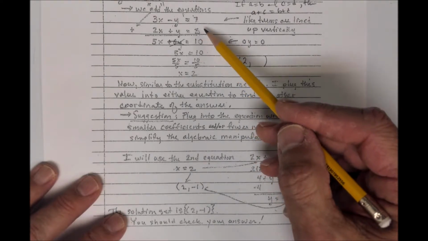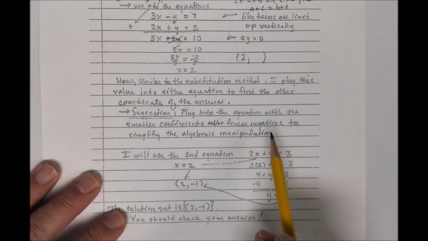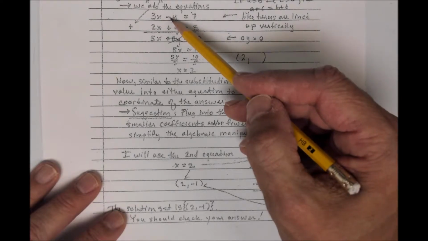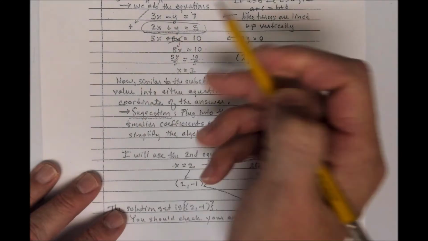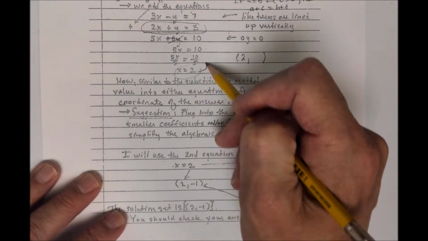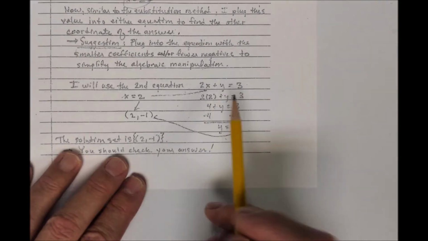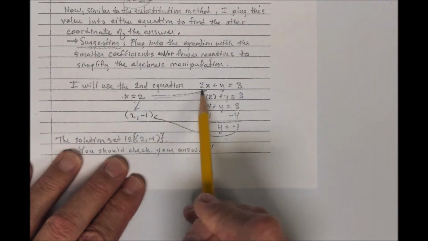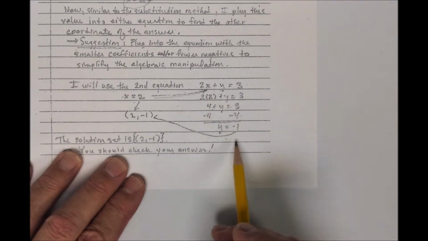So my suggestion would be make it easy for yourself. Avoid fractions and decimals, avoid negatives when you can to make the arithmetic easier. So there's really nothing bad about either equation except that this one does have a minus sign, heaven forbid. I will probably take the bottom equation here and I will plug my 2 in for the x in the bottom equation. So that's what I've got down here. See if you can see this here. There's the bottom equation, 2x plus y equals 3. I had x was 2, so I plugged the 2 in right there. 2 times 2, 4. I solve for y, I subtract 4, I get y is negative 1.